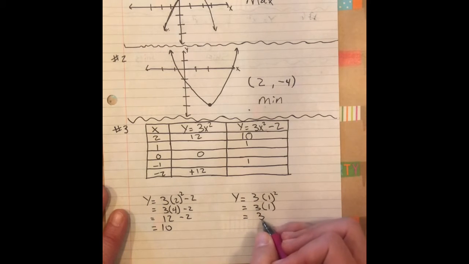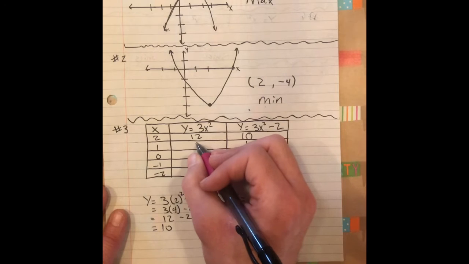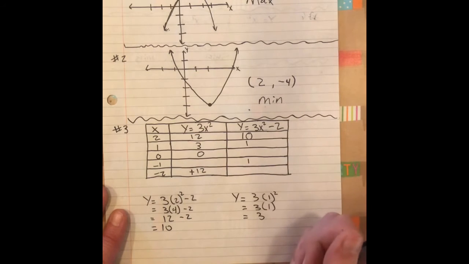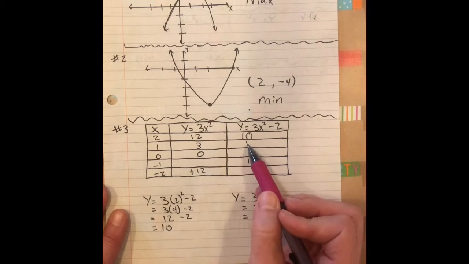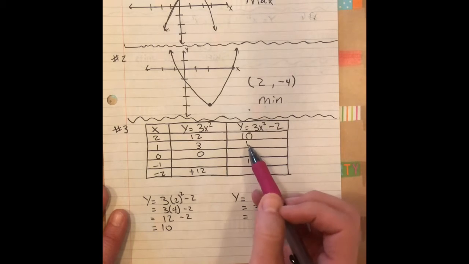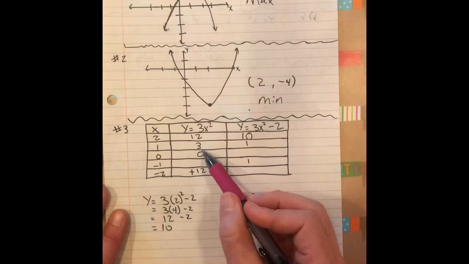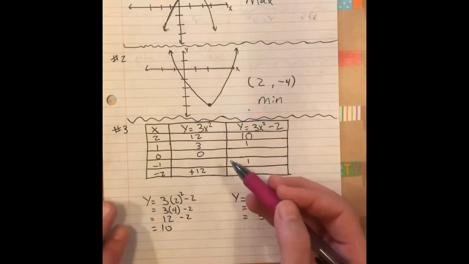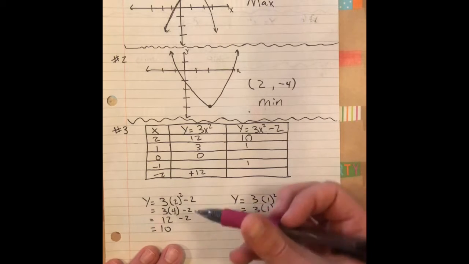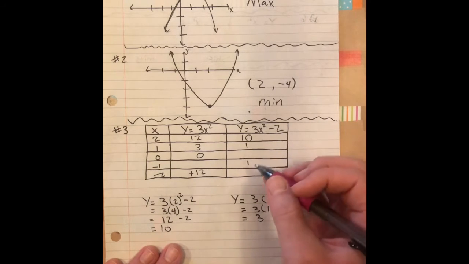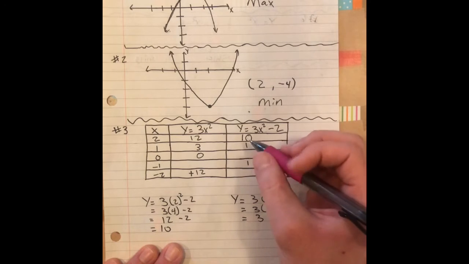3 times 1 is 3. So 3 goes here. Does that follow our initial assumption? Is 3 2 units bigger than this? Yes. Or is this 2 units shifted down from 3? Yes. So can we fill these in without even using any more substitution? Absolutely. And I kind of encourage it. I want you guys to use more logic, more deductive reasoning.